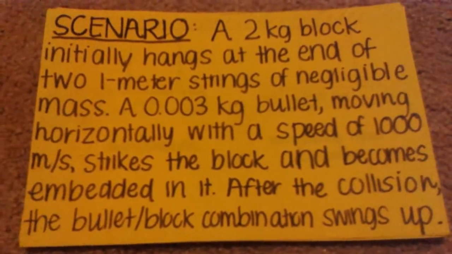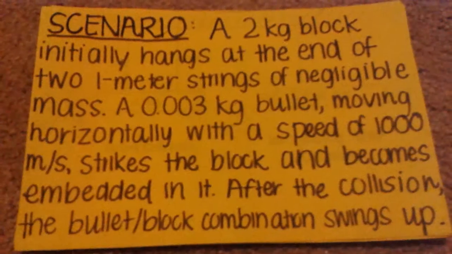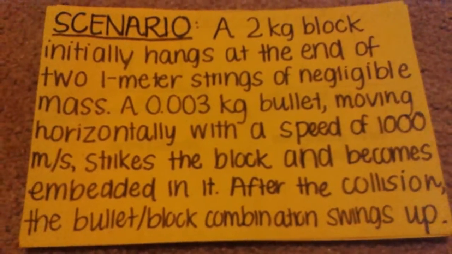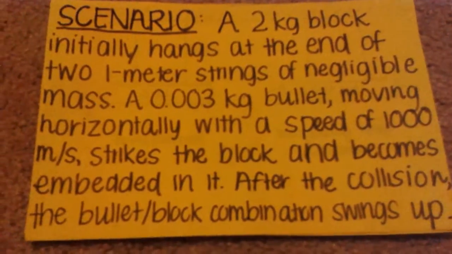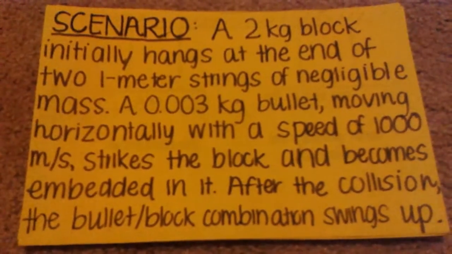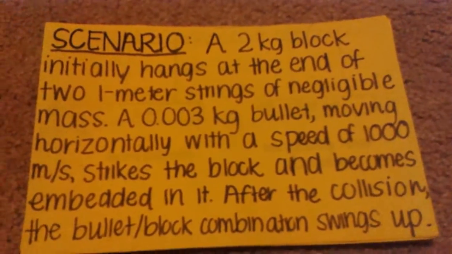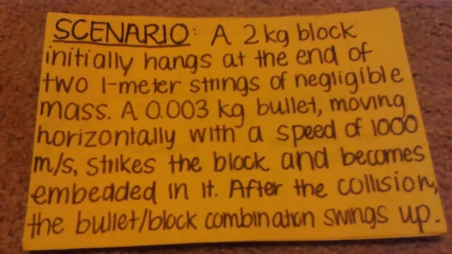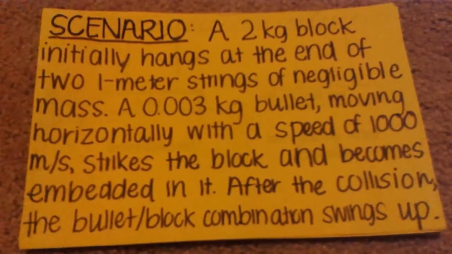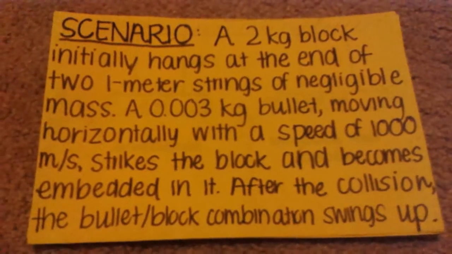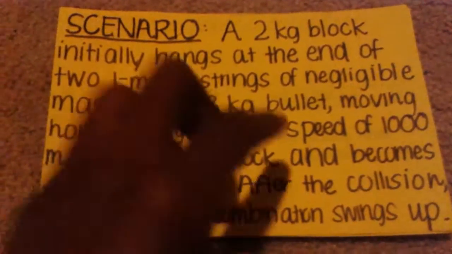A 2-kilogram block initially hangs at the end of two 1-meter strings of negligible mass. A 0.03 kilogram bullet, moving horizontally with the speed of 1,000 meters per second, strikes the block and becomes embedded in it. After the collision, the bullet-block combination swings up.